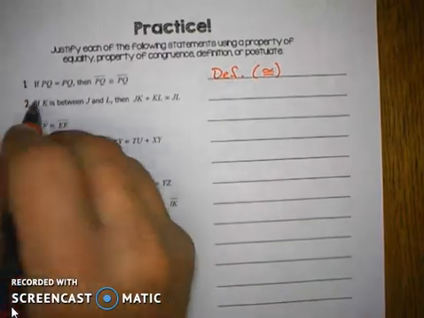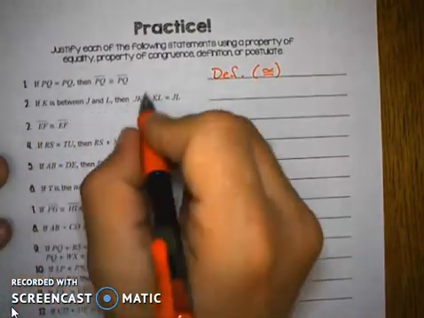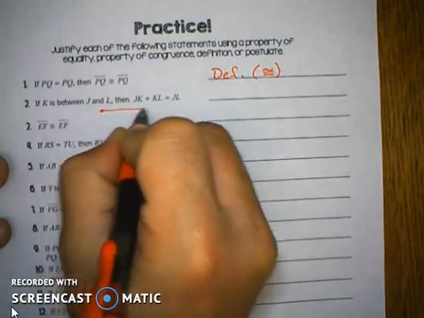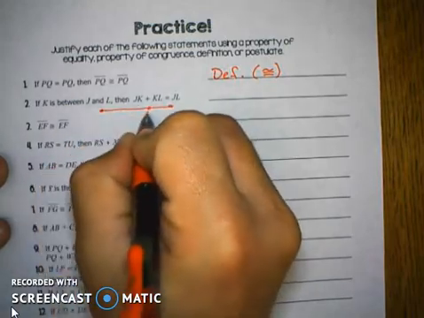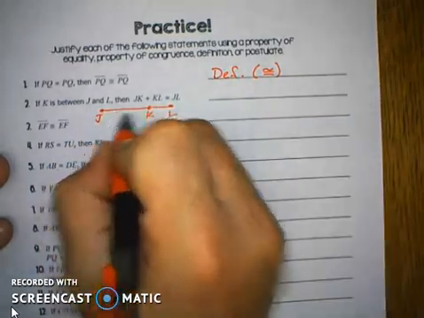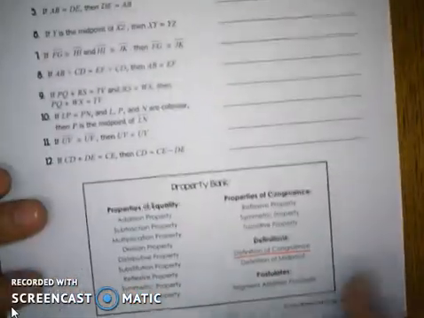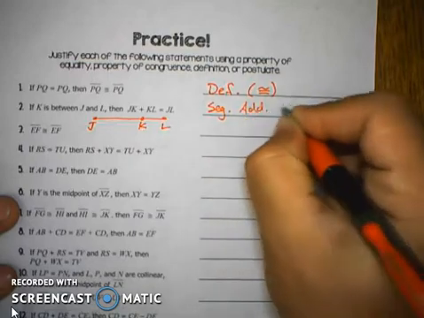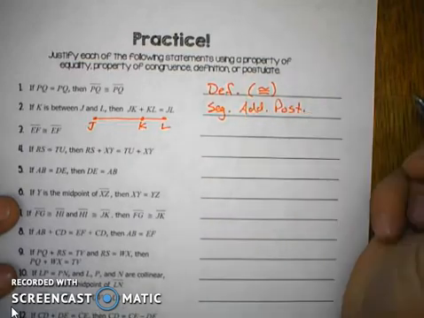Okay? Number 2, if K is between J and L, then JK plus KL equals JL. These are the parts. Okay? It might help to draw this as a picture. K is between J and L. Well, then you're adding part plus part equals whole. So that is our segment addition postulate. So our second answer is segment addition postulate.